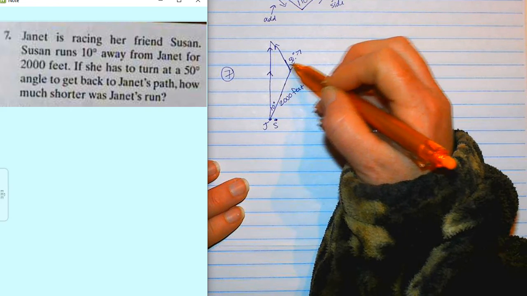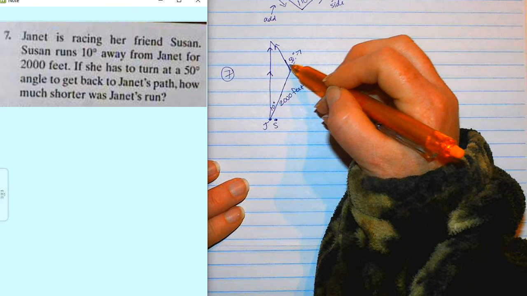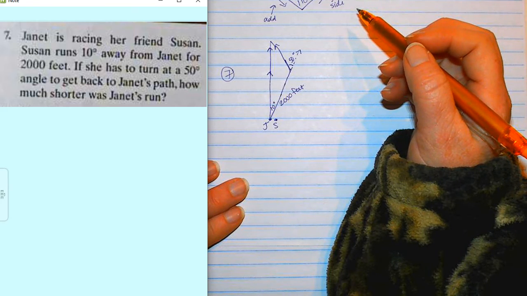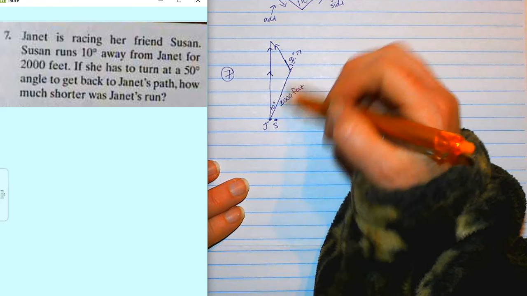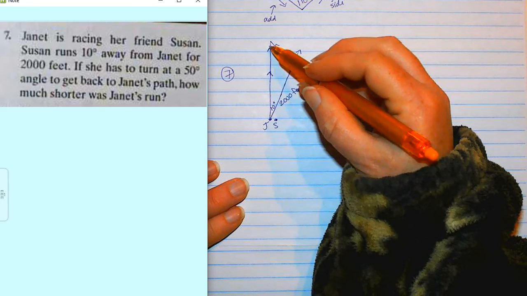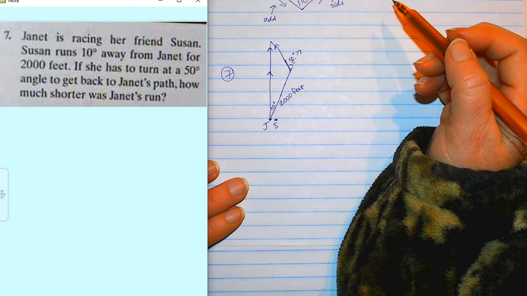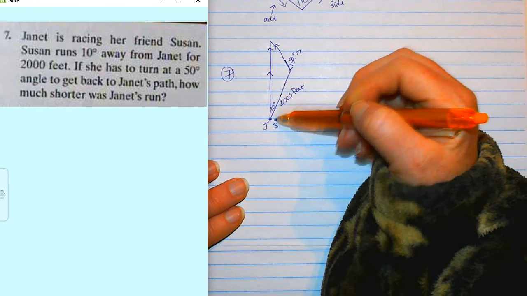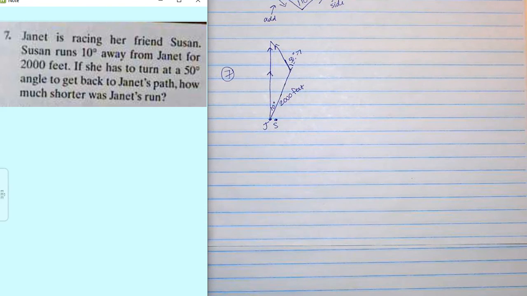So getting the 50 degrees right here is kind of the issue. She would have traveled this path, but here's her turn 50 degrees. So this ends up being an obtuse angle. And that helps you see that she runs further, right? Because Janet's running the straight path and Susan's running further. And then you've got to figure out different things, because you have to figure out Janet's path so that you can compare Susan's path. So you have to find the other two sides and then compare them that way.